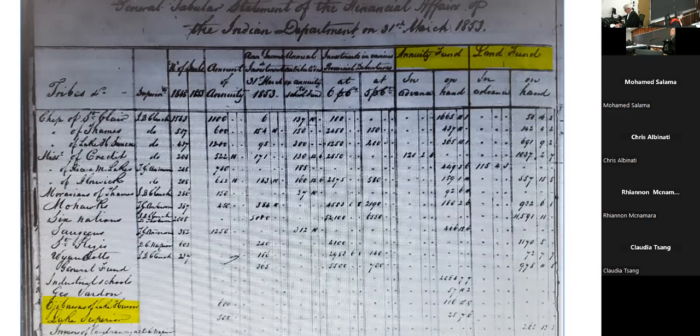The amount that the Hudson's Bay Company asked to be reimbursed with obviously differed from year to year. And then you go to land funds and there's nothing.